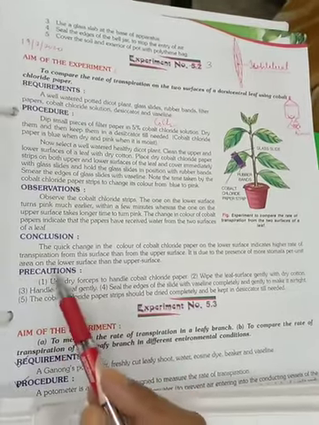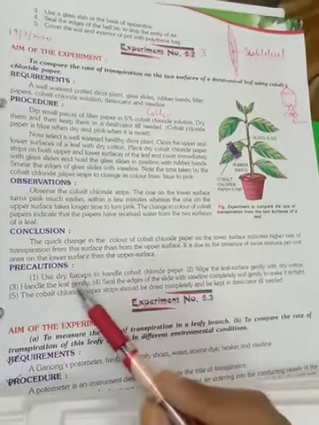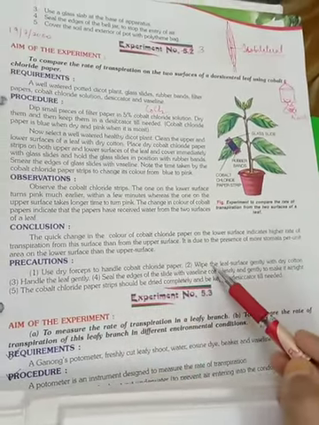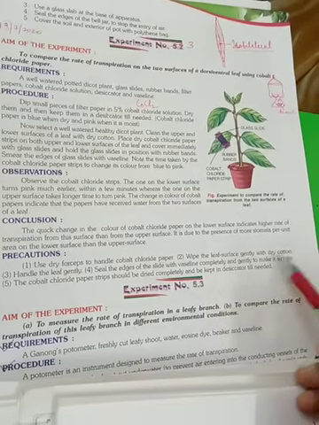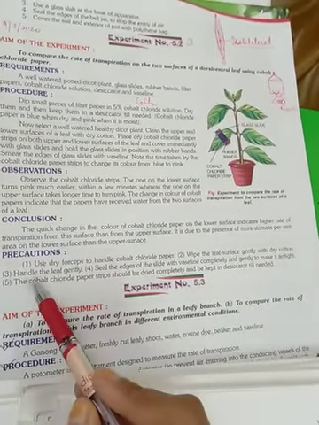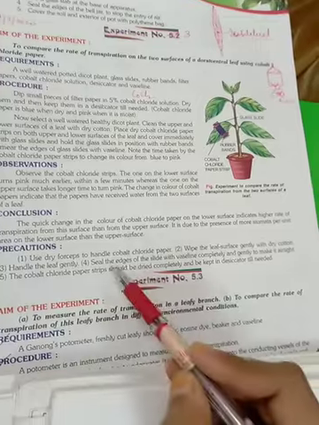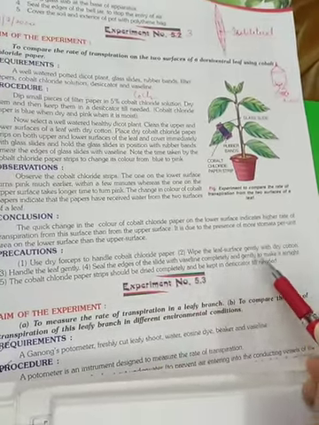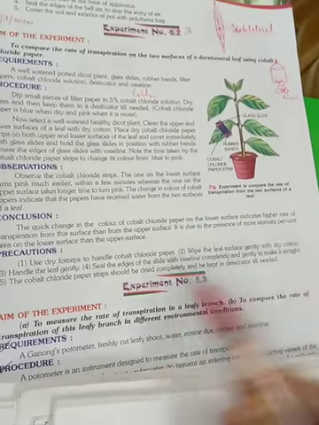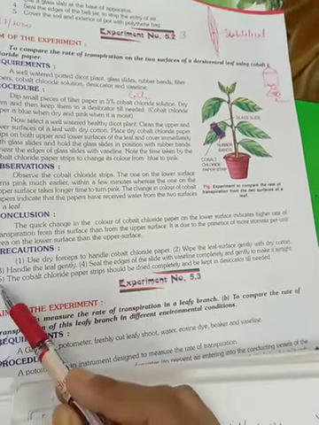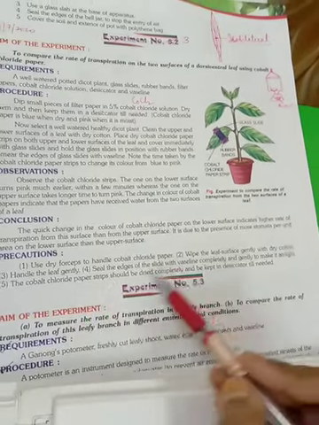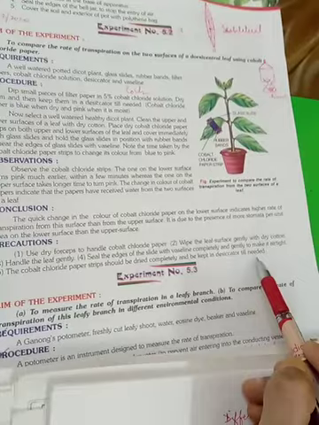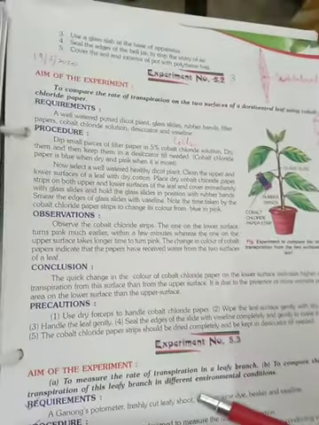And lastly, the heading precautions. First, use dry forceps to handle cobalt chloride paper. Second, wipe the leaf surface gently with dry cotton. Third, handle the leaf gently. Fourth, seal the edges of the slide with Vaseline completely and gently to make it airtight. Fifth, the cobalt chloride paper strips should be dried completely and kept in a desiccator till needed. So that's everything that you need to write, children.